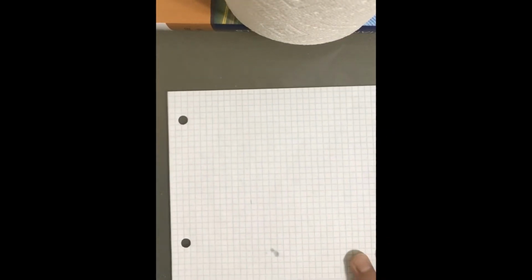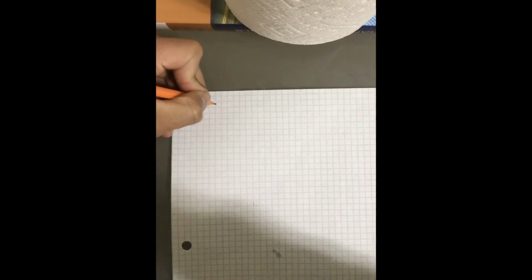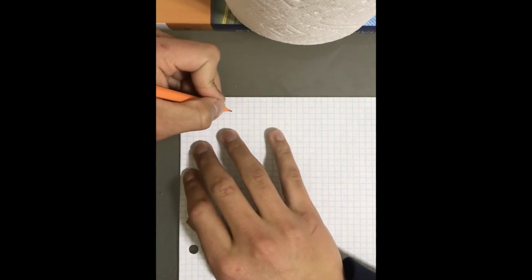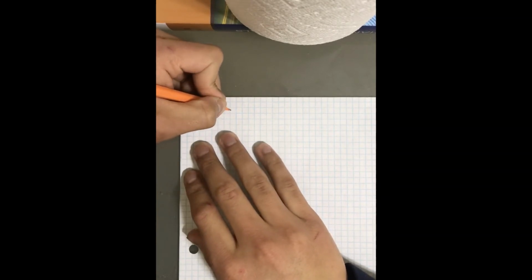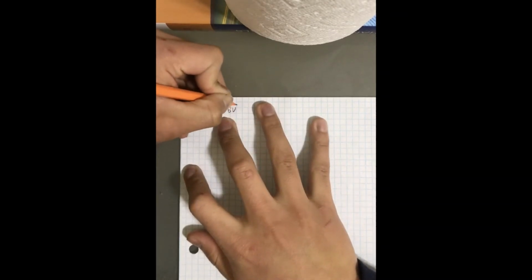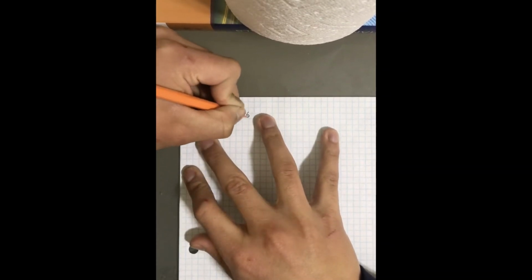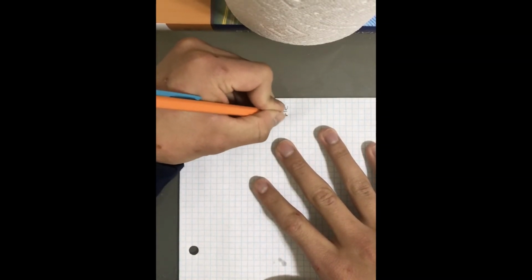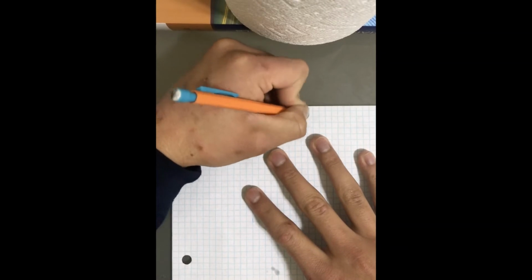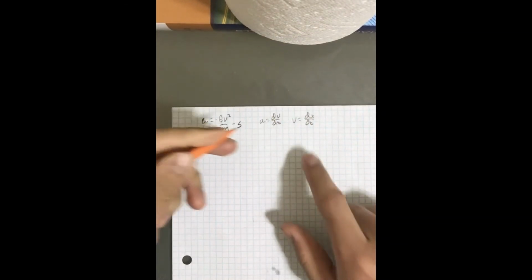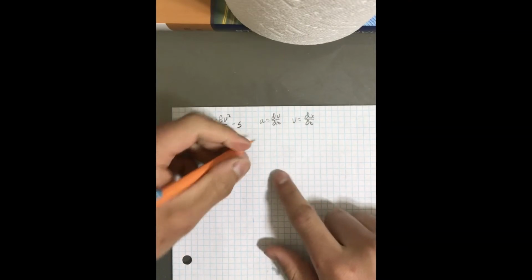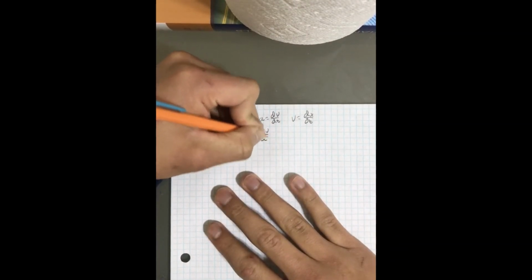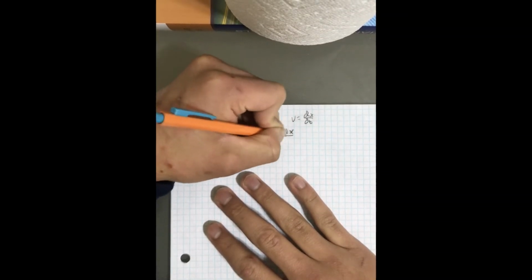So instead, since we know that a is equal to b over m v squared minus g, and we know that a is equal to dv dt, and v is equal to dx dt, we solve both of these for dt and set them equal to each other. So dv over a is going to be equal to dx over v.